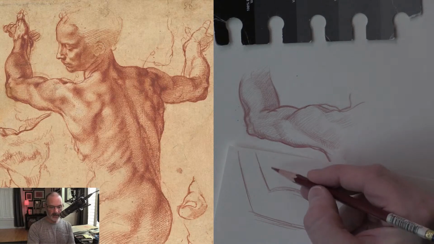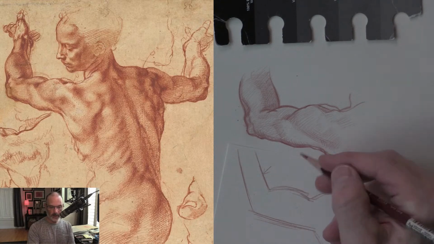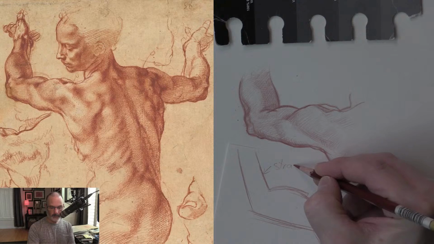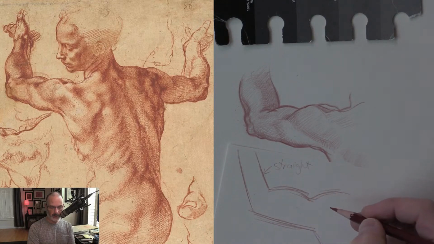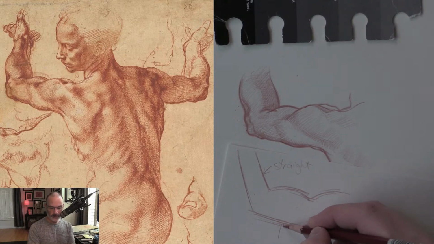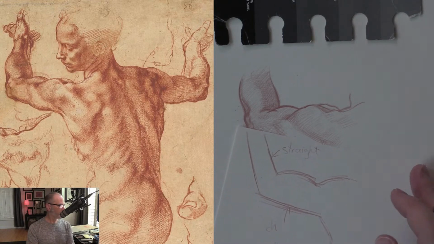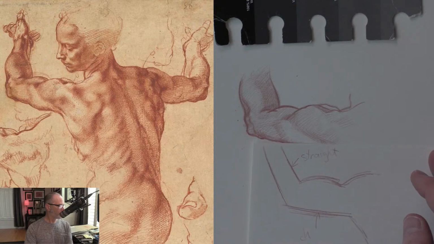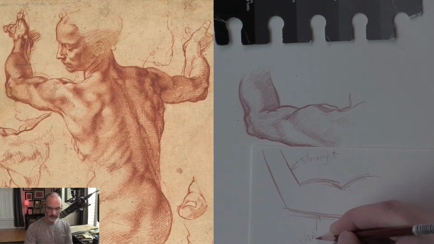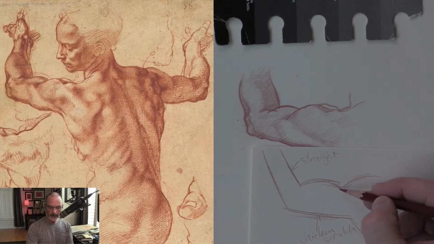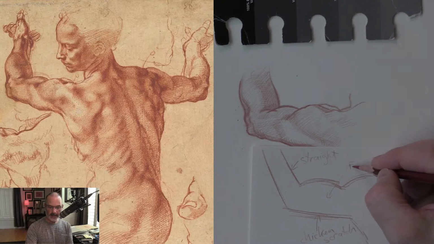So what we see here is, number one, a straight line. Number two, I call this chicken scratch. And number three, in the middle, we see that it is empty.